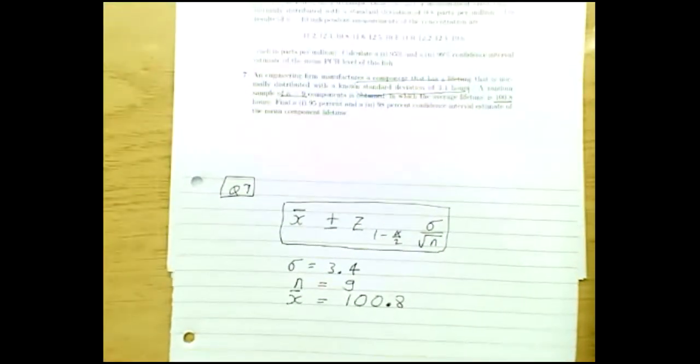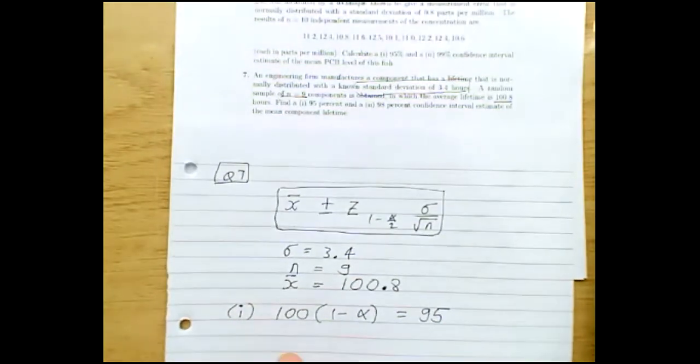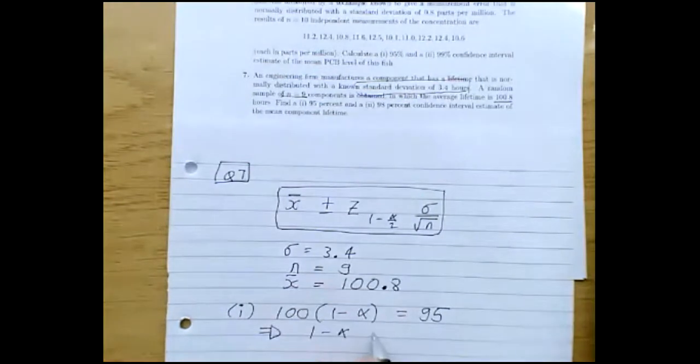There are 2 parts to this question. The first part is asking you for the 95% confidence interval. What that means is that 100 times (1 minus alpha) is equal to 95. So this implies that 1 minus alpha is 0.95, and this implies that alpha is 0.05.